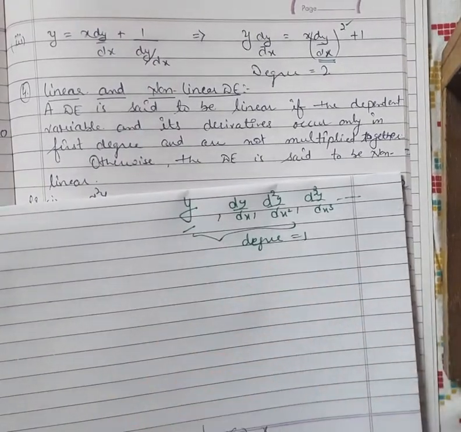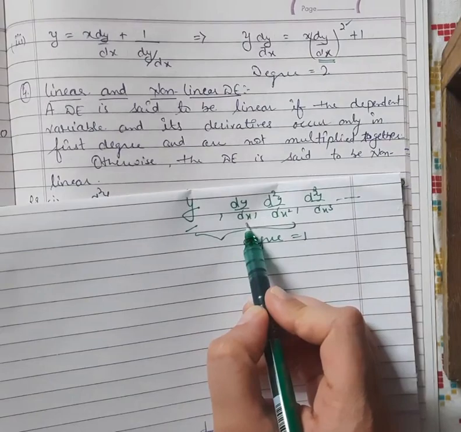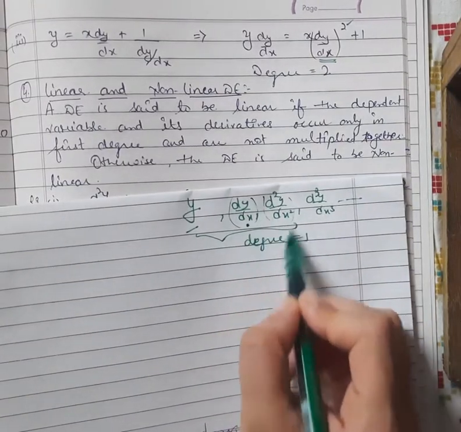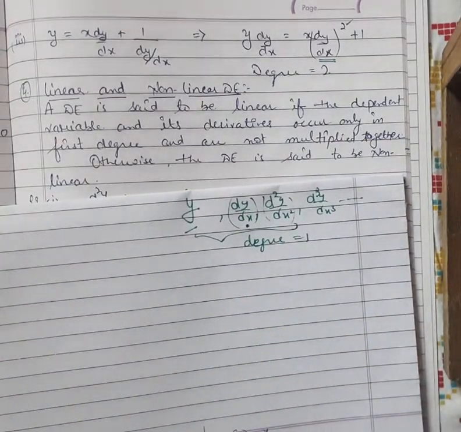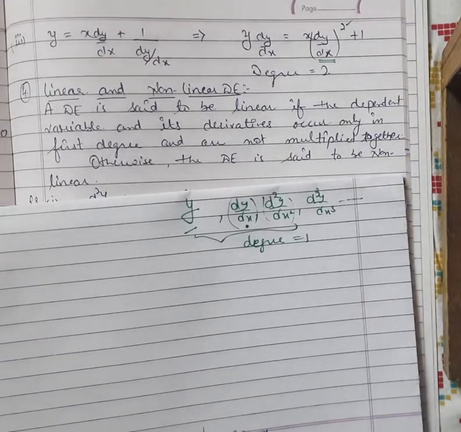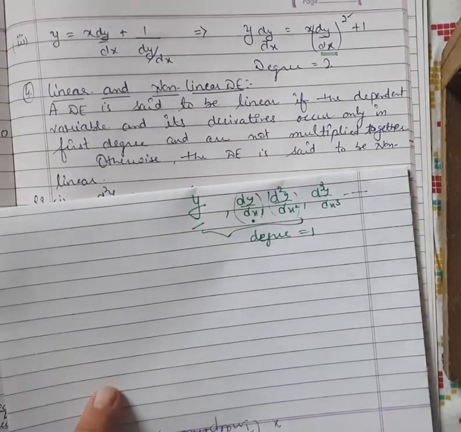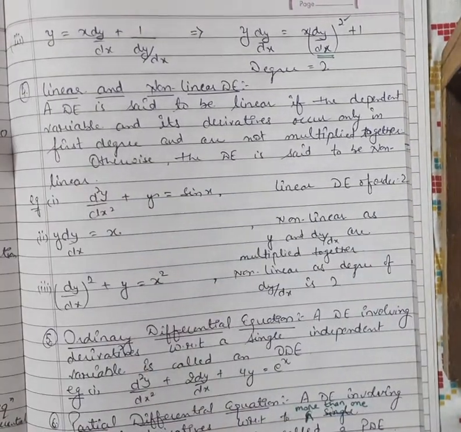सेकेंडली, दे शुड नॉट बी मल्टीप्लाइड टुगेदर. वाई किसी डेरिवेटिव के साथ मल्टीप्लाई में नहीं पड़ा होना चाहिए, या कोई भी दो डेरिवेटिव टर्म्स हैं जो वो मल्टीप्लाई में नहीं होनी चाहिए. इफ ऑल दिस कंडीशंस आर सेटिस्फाइड देन वी से द इक्वेशन इज लीनियर. अदरवाइज अगर एक भी कंडीशन फेल हो जाती है, अदरवाइज द इक्वेशन इज सेट टू बी नॉन लीनियर. लेट्स लुक एट दिस एग्जांपल नाउ.